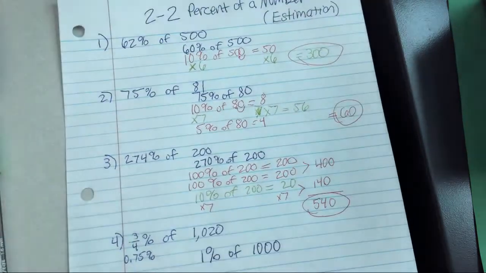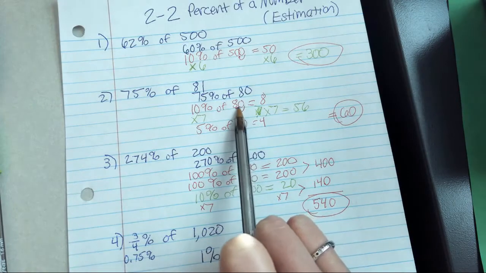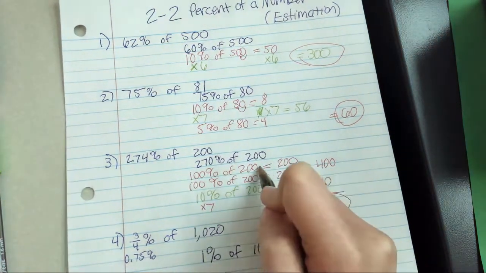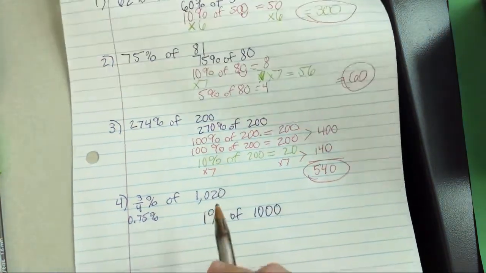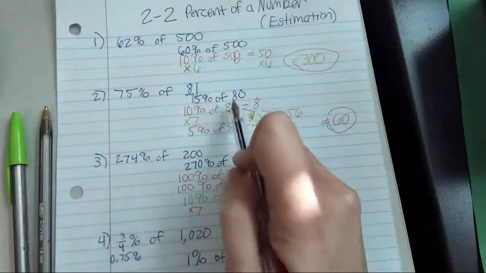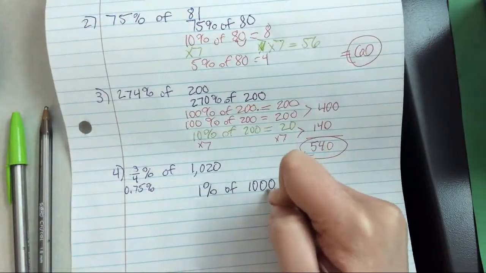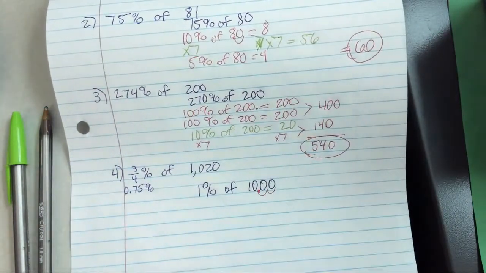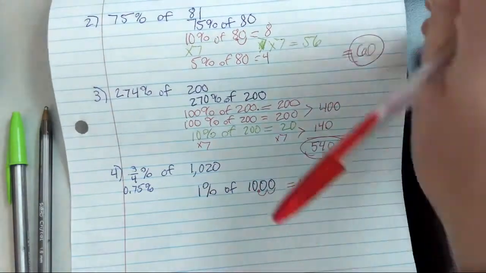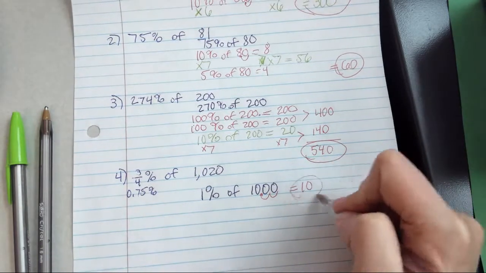Well, before, when we were taking 10%, we moved it over one spot. 100%, you keep it in the same spot. Now 1%, 10% was move it over 1. 1%, you're going to move it over 2. And in that case, that's all you had to do. 1% of 1,000 is 10.